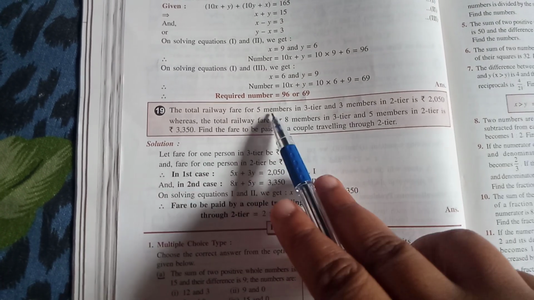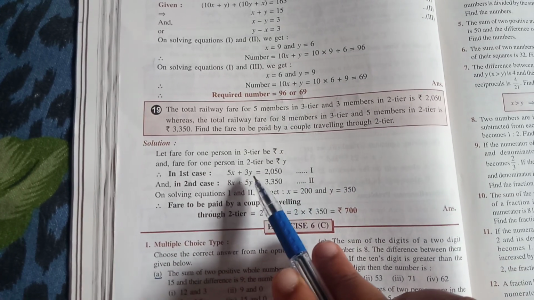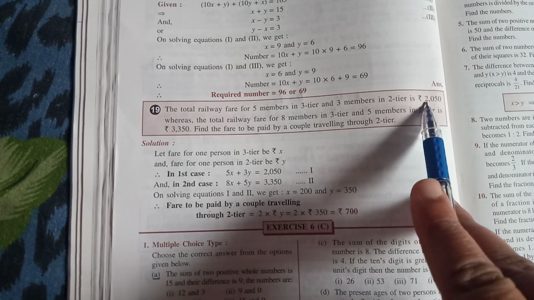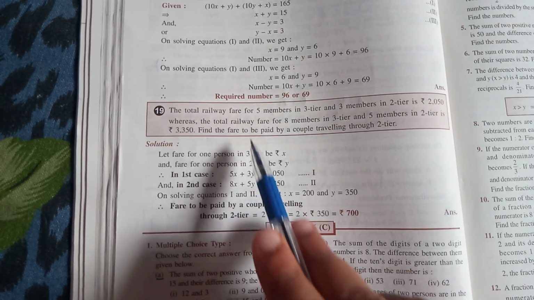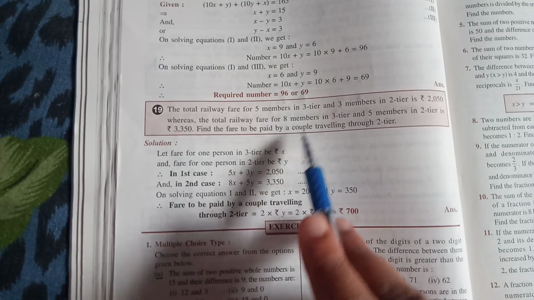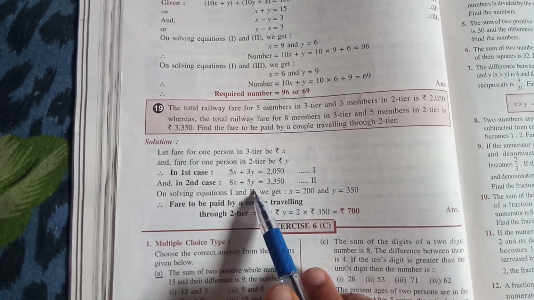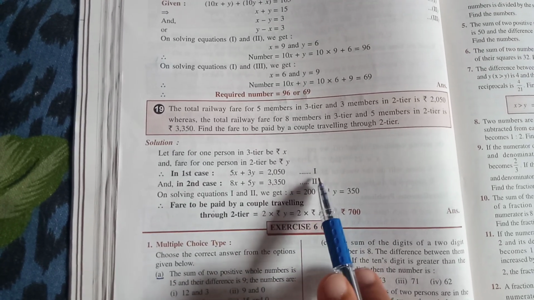Now first case, 5 members in 3 tier plus 3 members in 2 tier, that is 5x plus 3y, the total amount is 2050. Total railway fare for 8 members in 3 tier and 5 members in 2 tier: so 8x plus 5y is equal to 3350. And you will solve these two equations.